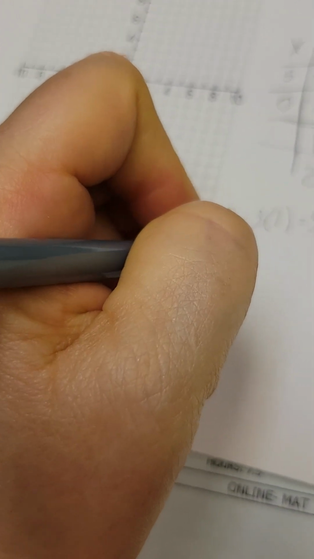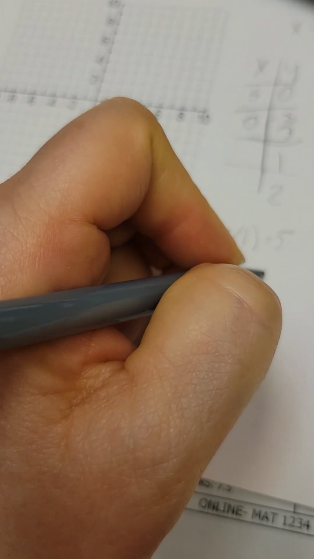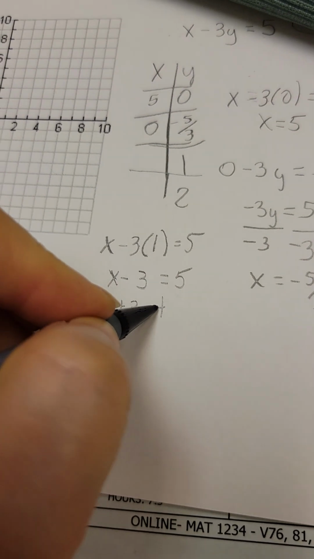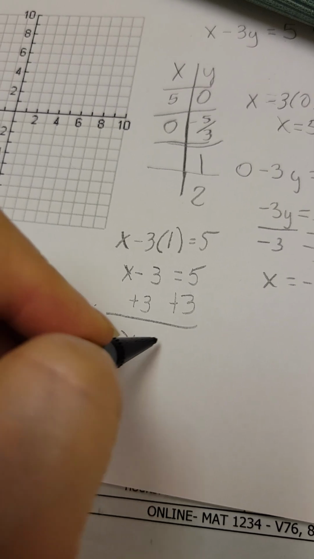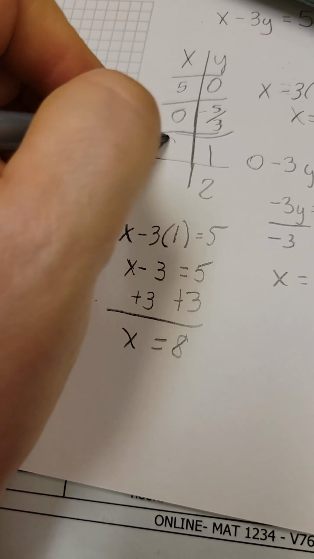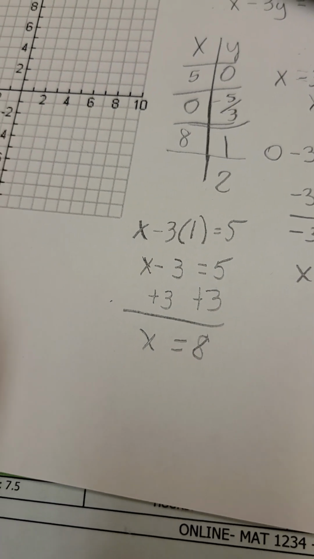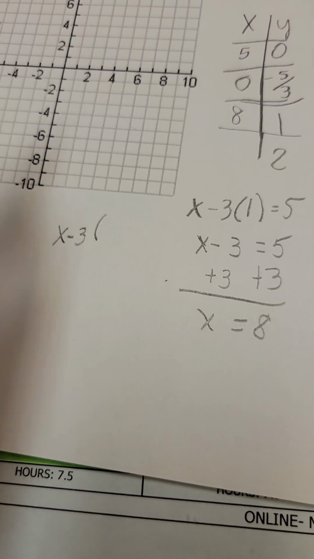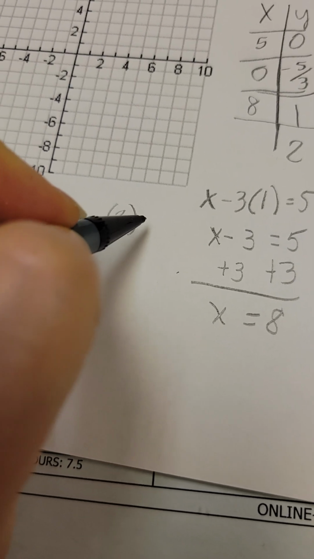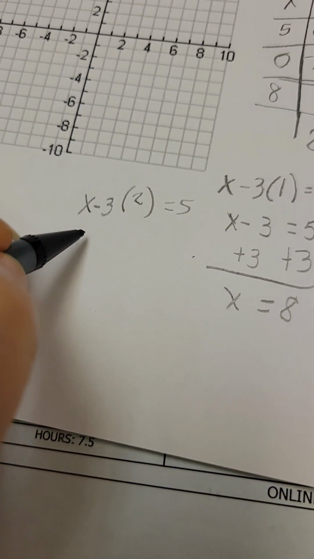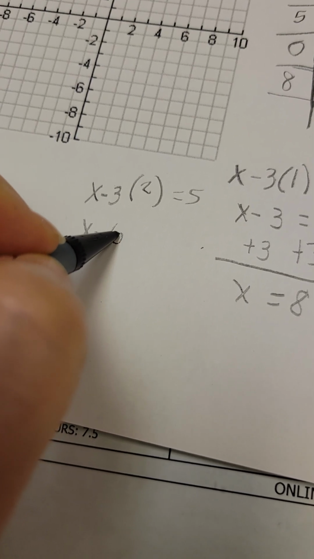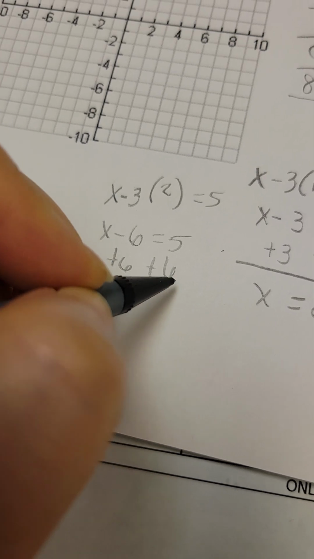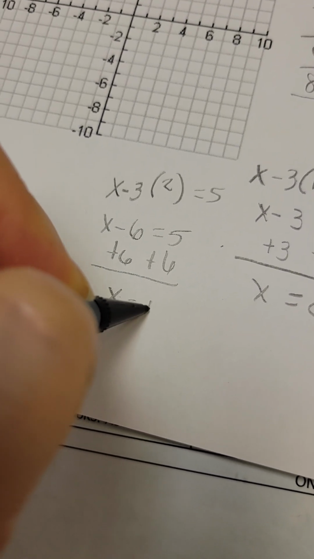X minus 3 equals 5. Add 3, x equals 8. And then x minus 3 times 2 equals 5. X minus 6 equals 5. Add 6, x equals 11.